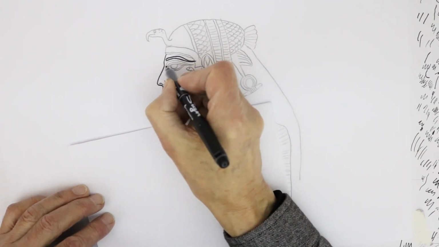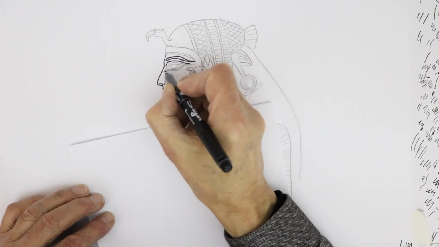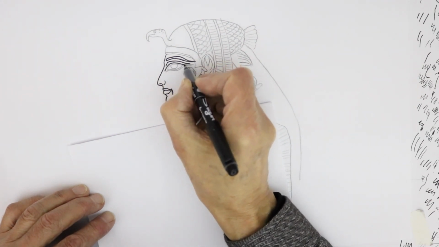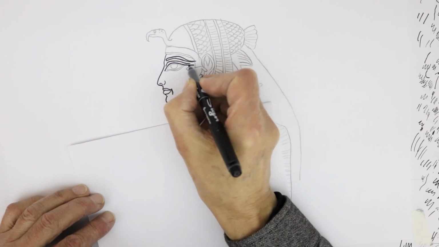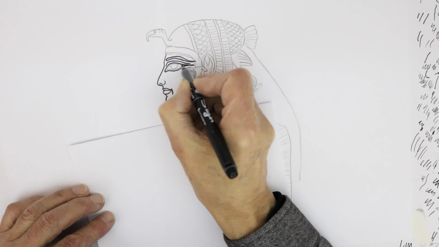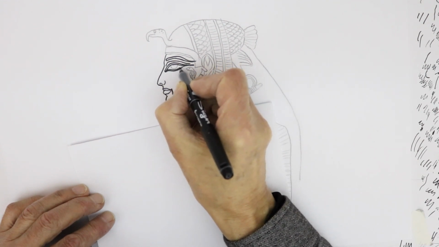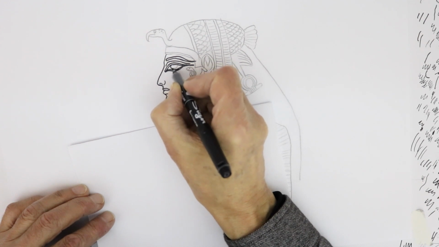Eye and eyebrow, that's the eyelid shape there, and then the actual eye itself, so down to a point, and a point here too, and then a nice curve underneath, and the actual pupil of the eye, and a slight white gap underneath there.